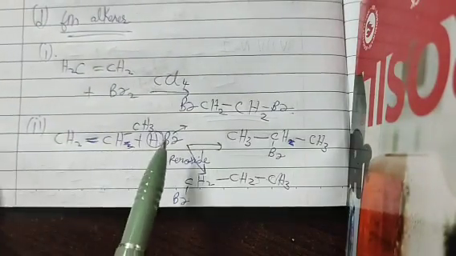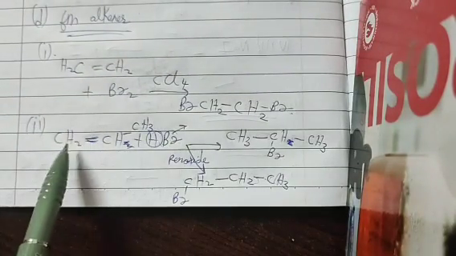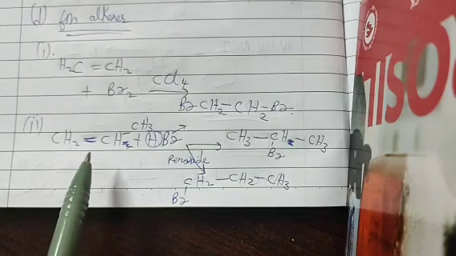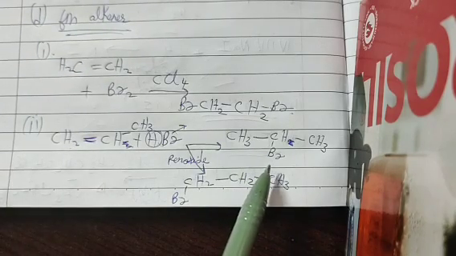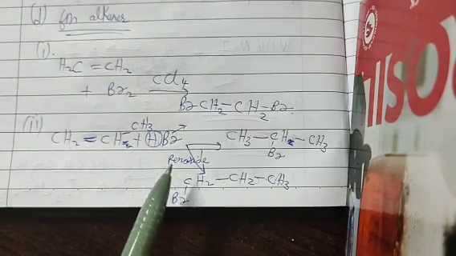The bromine atom goes to the carbon atom with the lesser hydrogen atoms. So this is our Markovnikov rule. Now suppose I am going with the anti-Markovnikov rule.